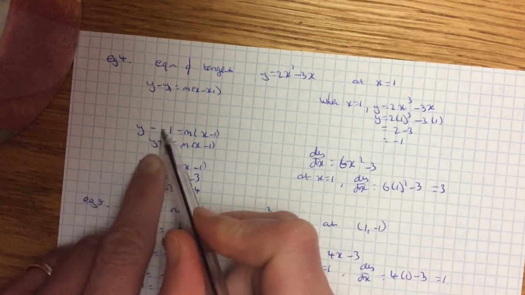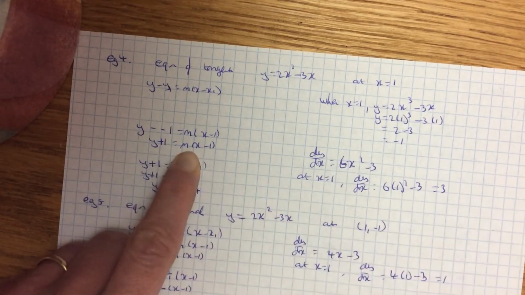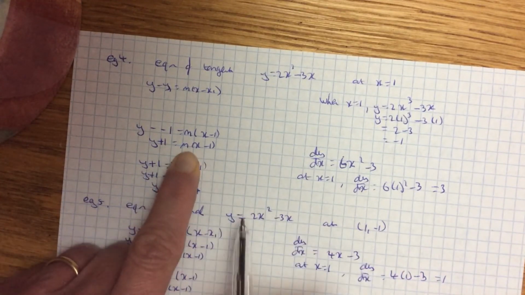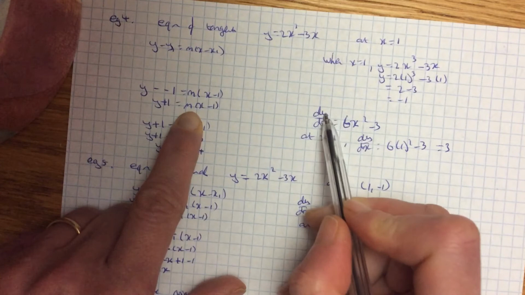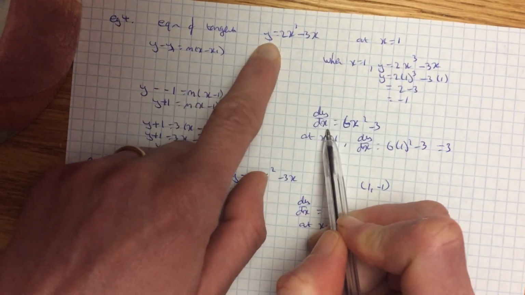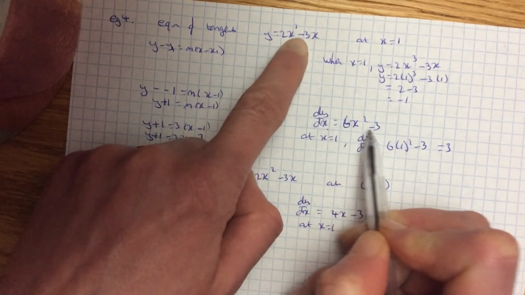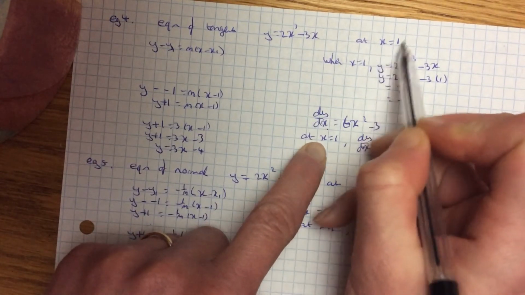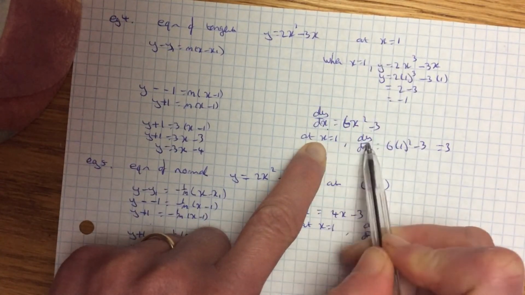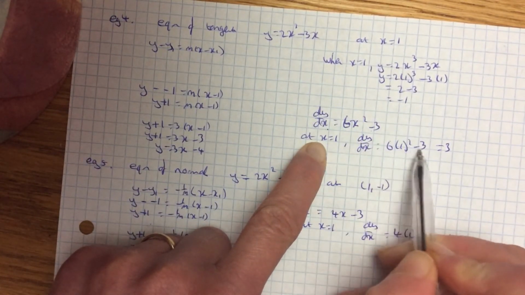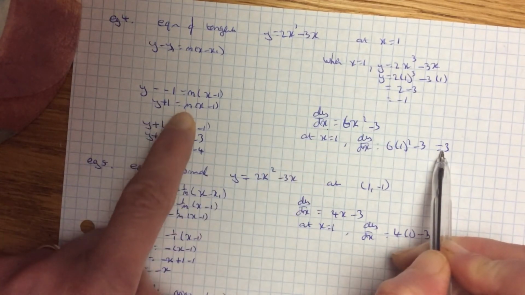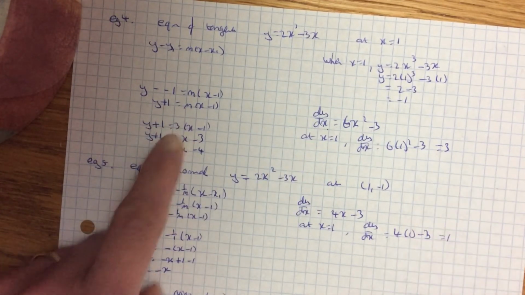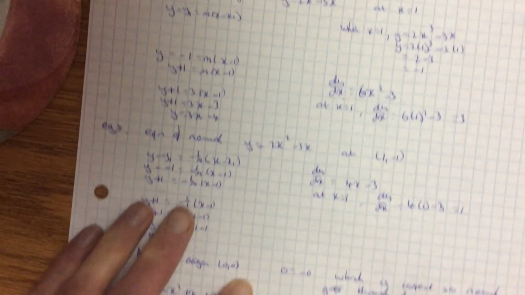So I've now got y plus 1 equals m(x minus 1). I need to work out my m. And if you remember, your m is your gradient, so I need dy by dx. So differentiate your y, 6x squared minus 3. You know you're at the point x equals 1. So put it in. So 6 times 1 squared minus 3 equals 3. So that's your gradient. Goes there, it's 3. Just multiply out your brackets and tidy it up.